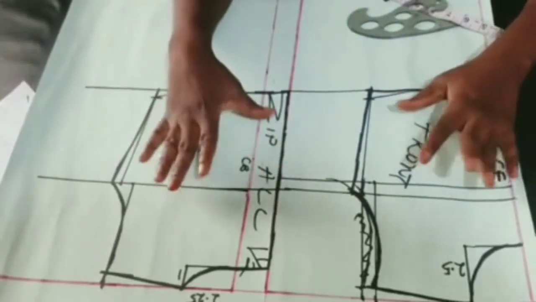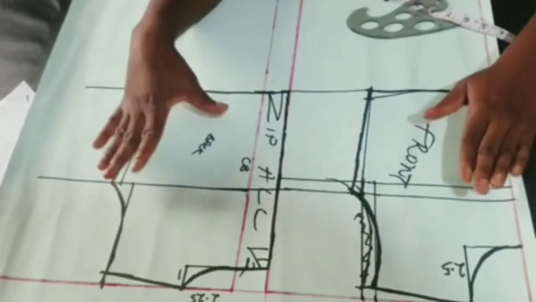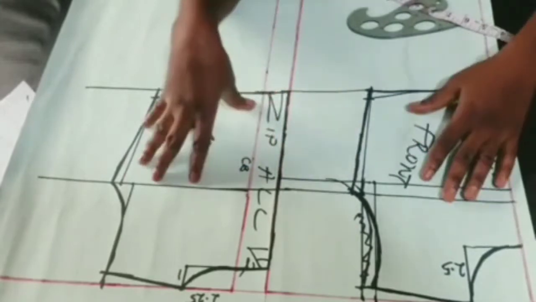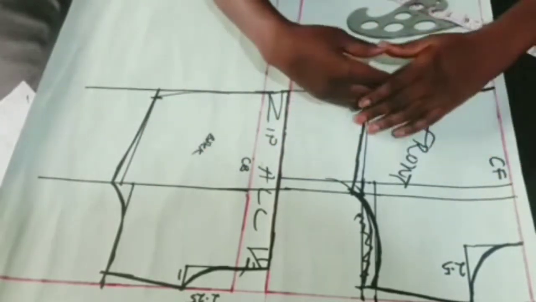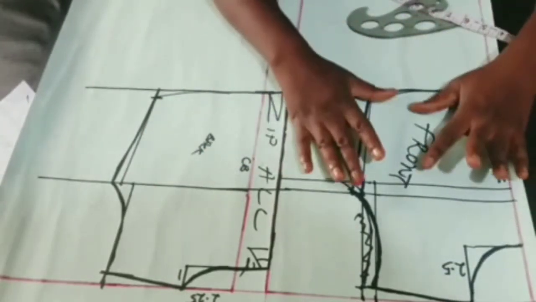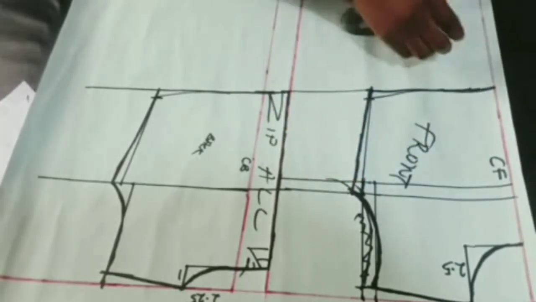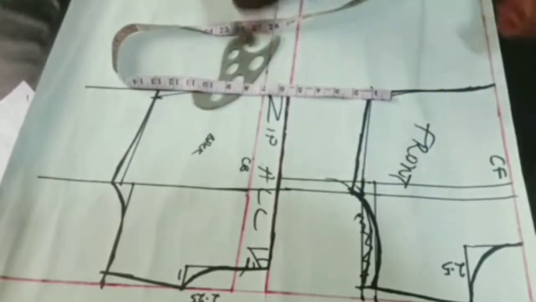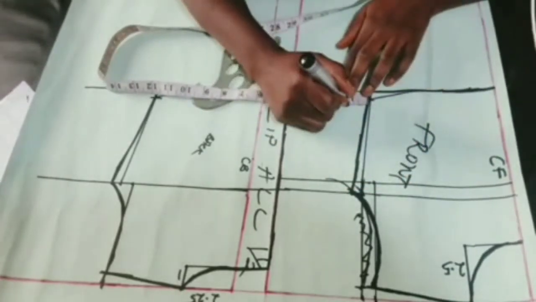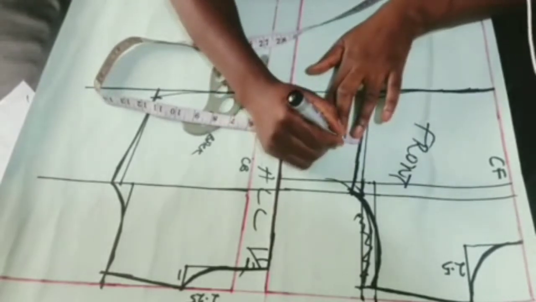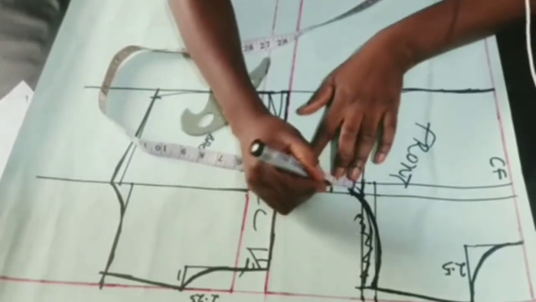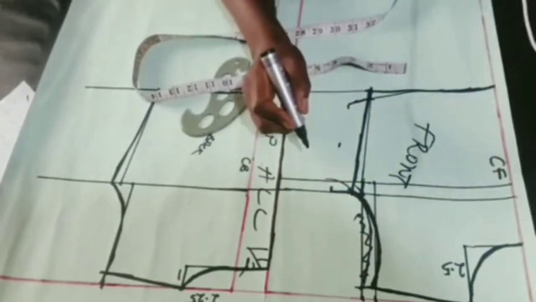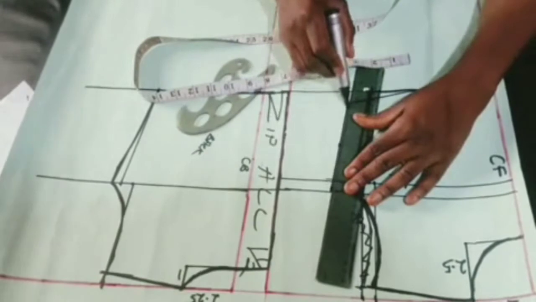So this is basically how to construct the basic bodice of a child. You can add your allowances on the pattern, or you can add the allowances when you're cutting on fabric. I want to add my allowances on the pattern. So my sewing allowance for the body is 1 inch. I'll be joining the body with 1 inch. So this is my sewing allowance. The armhole now extends, and then this part extends. So this is the 1 inch extra.